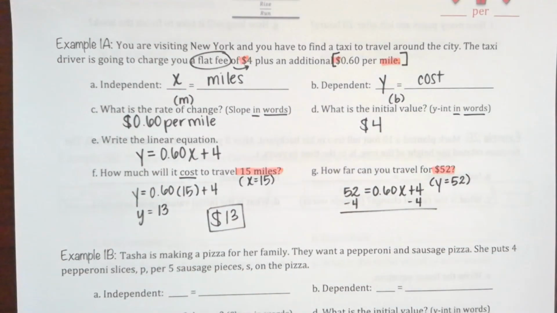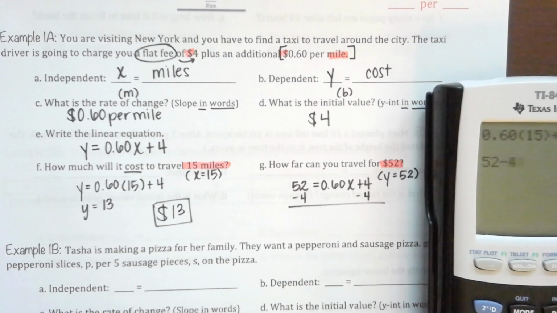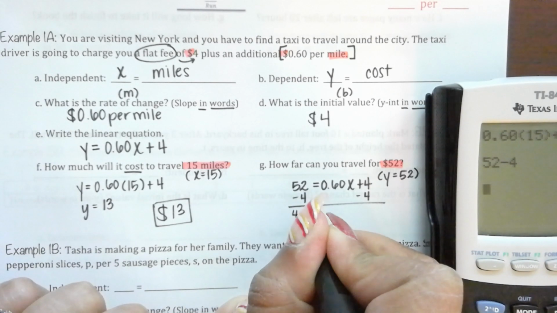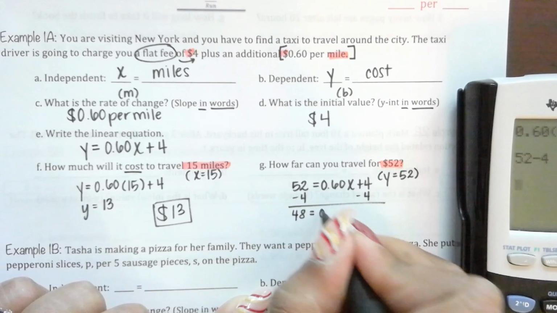What's being typed in? Let's do that. What'd y'all get? 48. So we have 48. What comes down behind it? Absolutely.